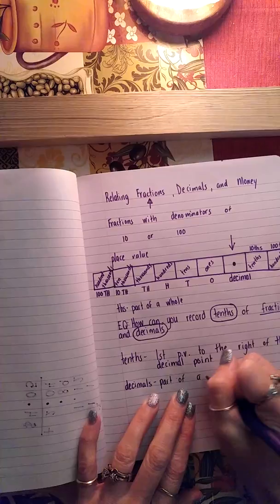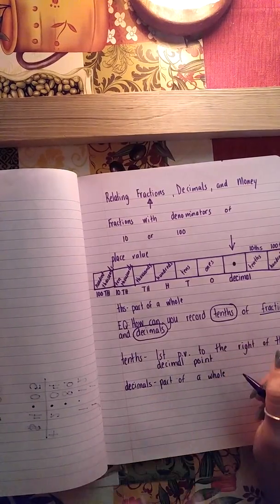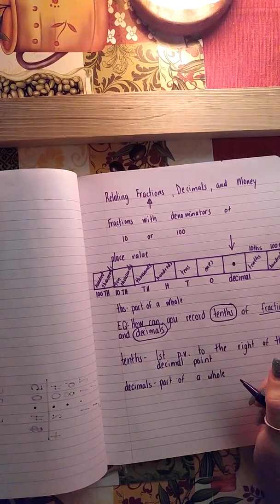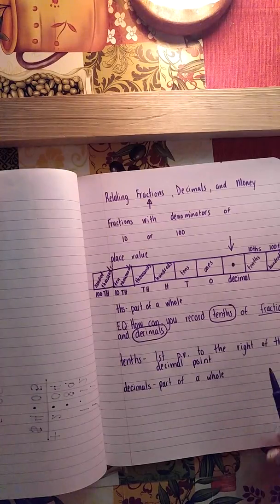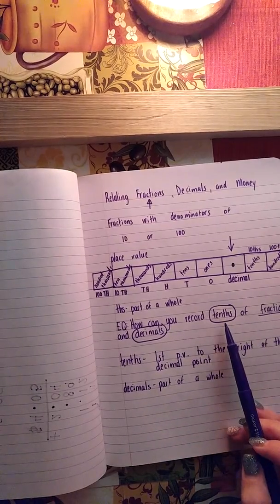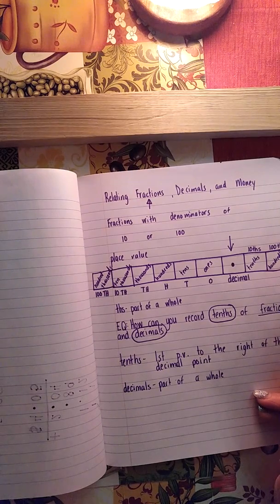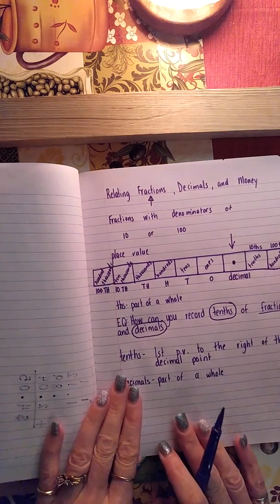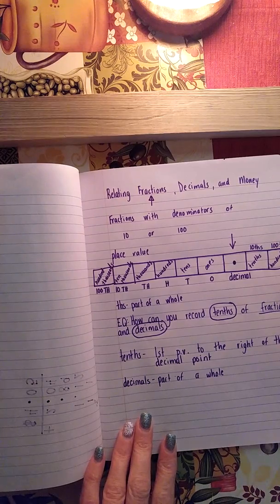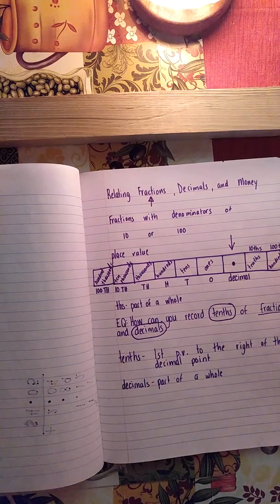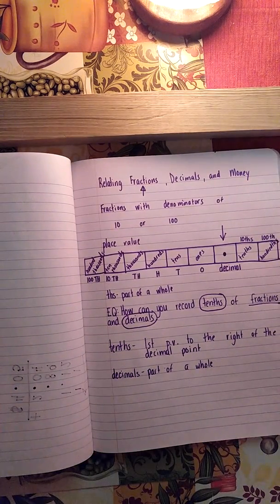Part of a whole. And the children will really get a better understanding of this once we get into the actual money part. Now, we don't talk about money today because we're talking about tenths. And remember, money has to be written in hundredths form. We'll get into that in our next lesson. So we talked about that vocabulary. And then we are going to talk about some different ways to look at it.